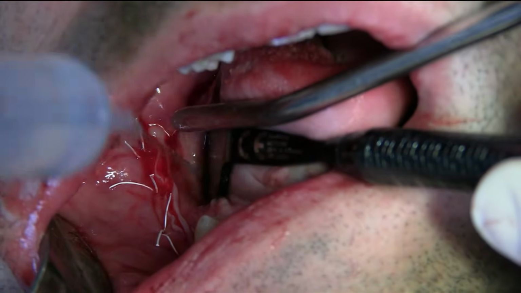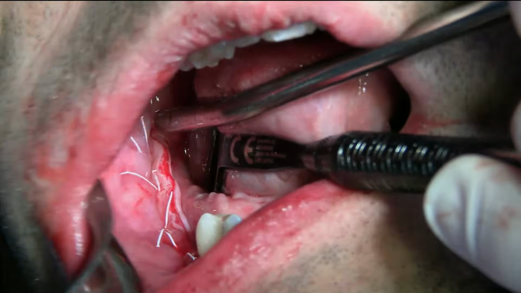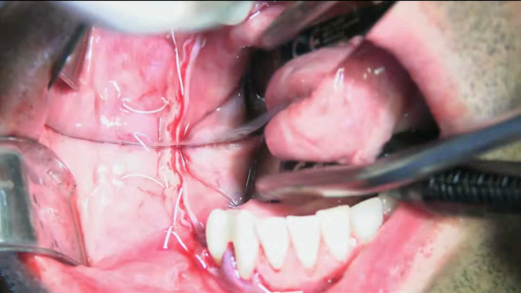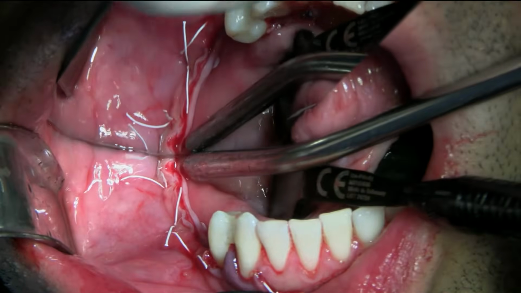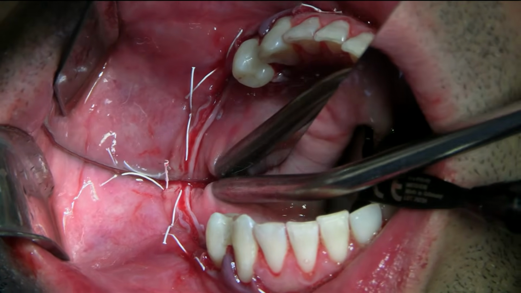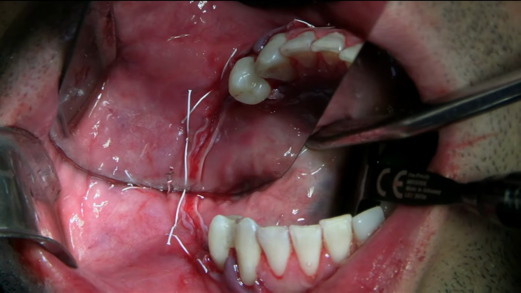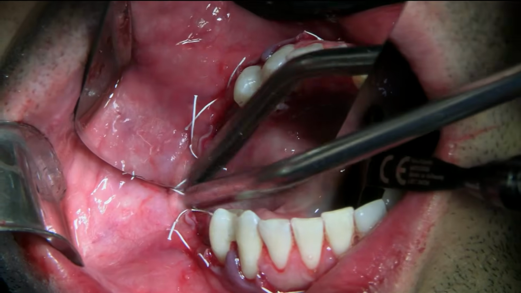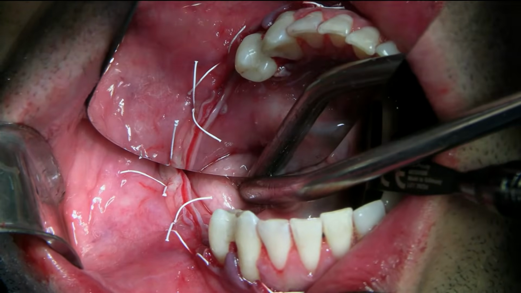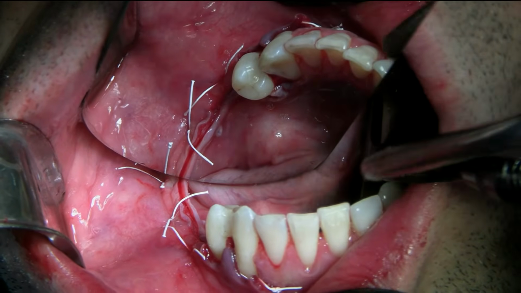Okay. Water. It's hard to believe how much tissue we got coronal, but you can see my mattress sutures are probably 4 or 5 millimeters below the incision margin. So now it's still not sealed completely, because we need the single interrupted sutures, and I'll finish with that.